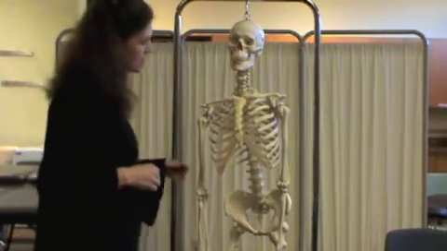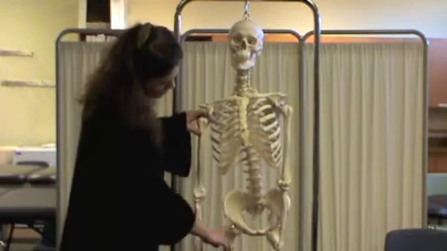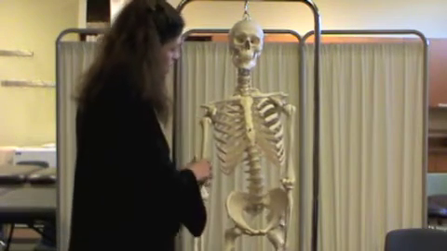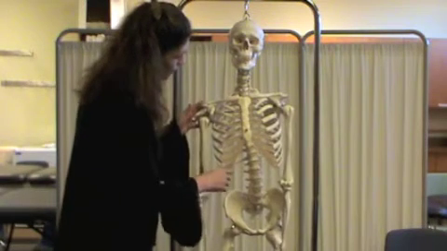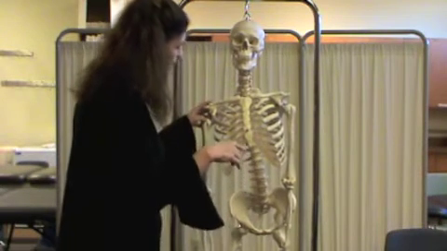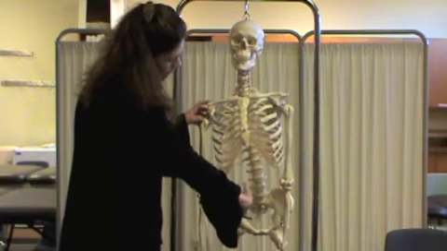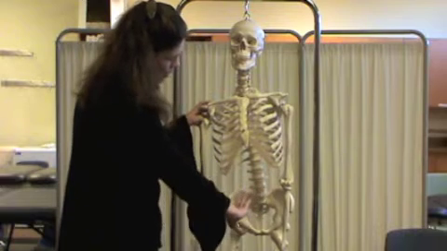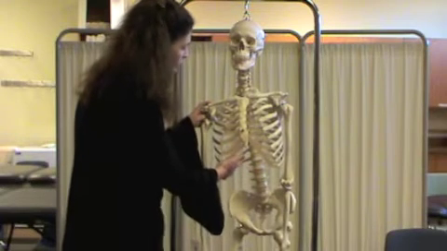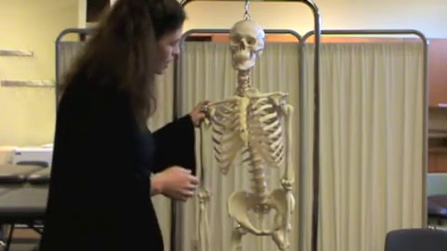The internal obliques come from the lateral inguinal ligament, which is kind of in here, from the thoracolumbar fascia or aponeurosis, which is kind of back here, and the posterior iliac crest. Then they insert onto the aponeurosis of the linea alba, and also the lower surfaces of the lower 3 ribs. The inguinal ligament is kind of like here. So they kind of have a different fiber direction.